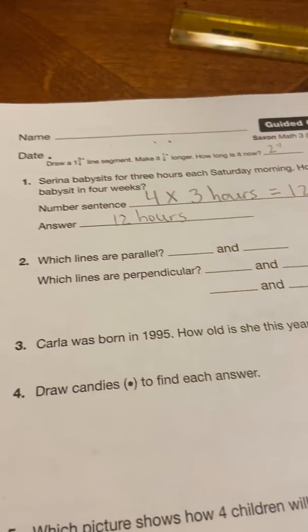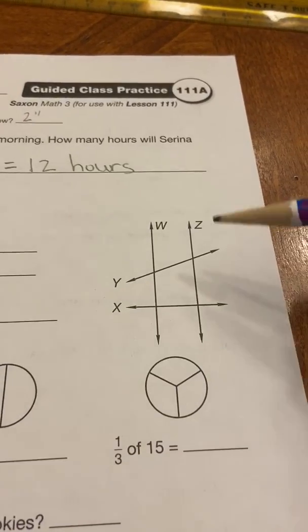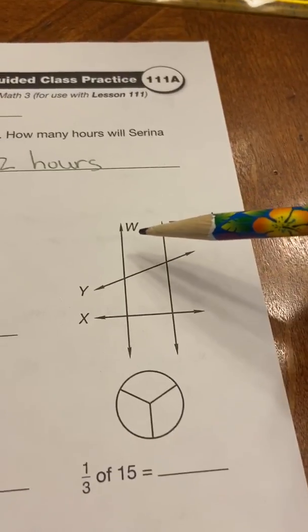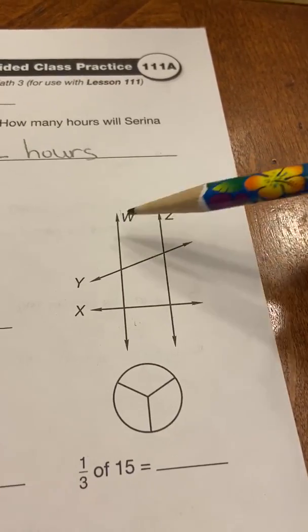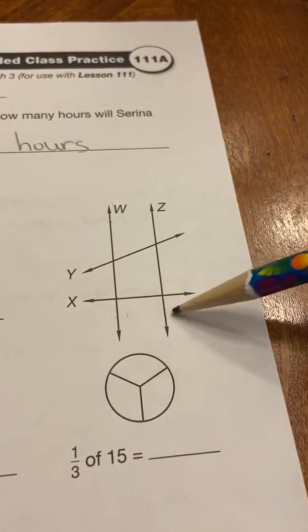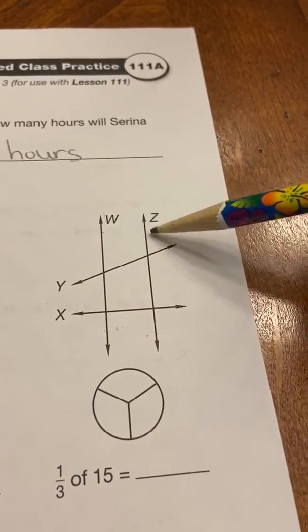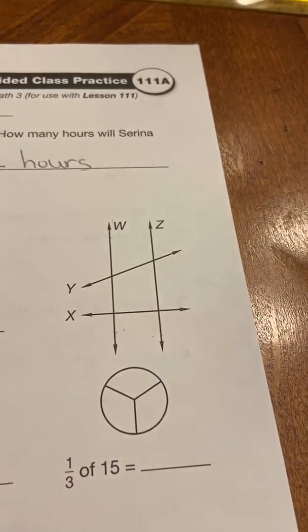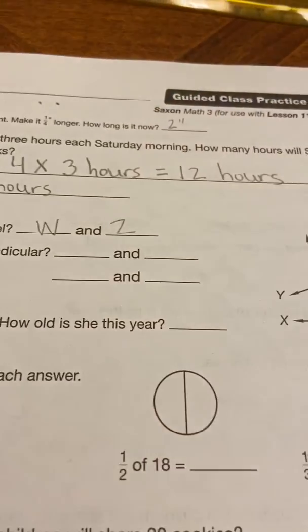Okay, which lines are parallel? Well, if I look over here at my little drawing of lines, parallel lines run alongside each other and are the same distance from here to here as they are from here to here. They never get closer to each other. So I would say that lines W and Z are parallel to each other. So we will put W and Z.